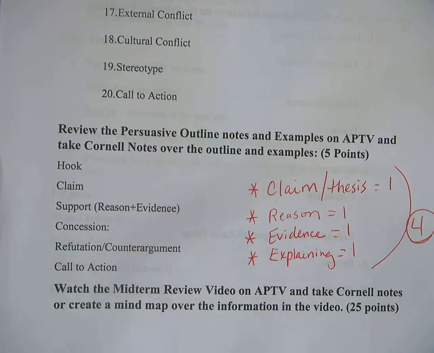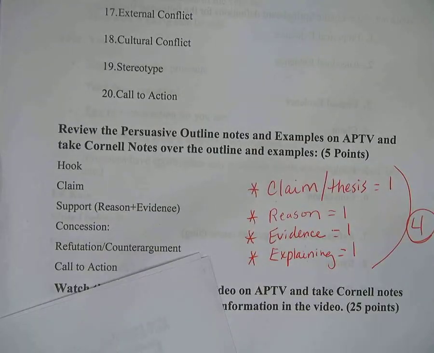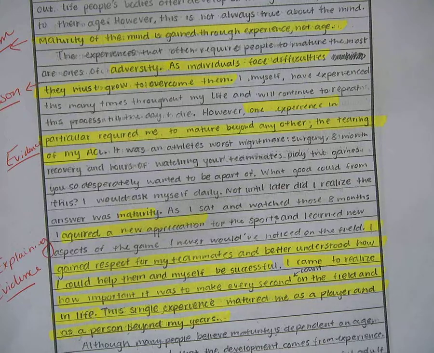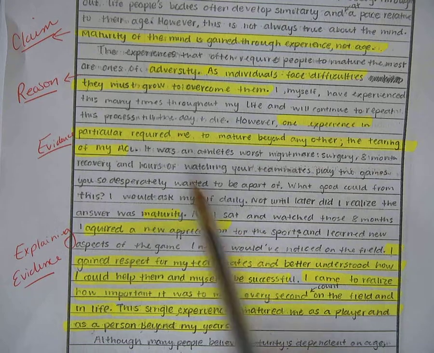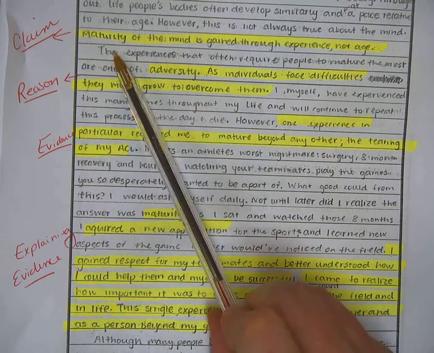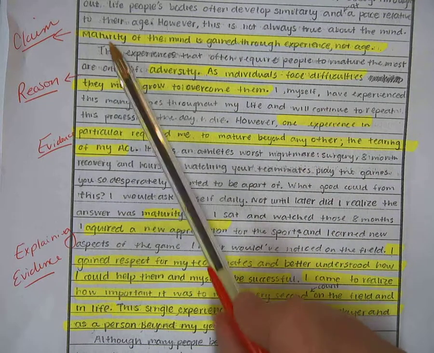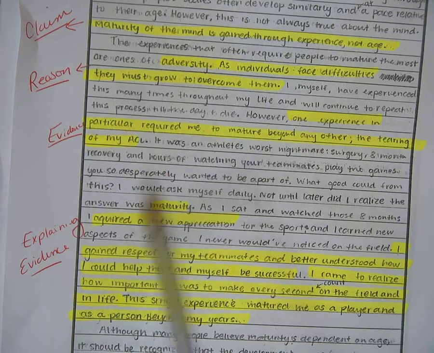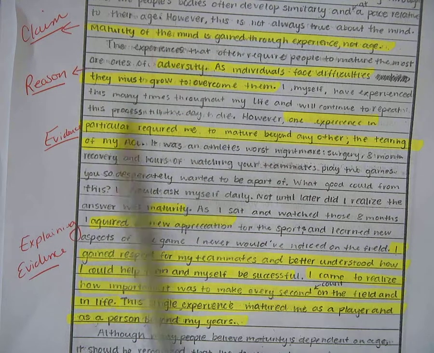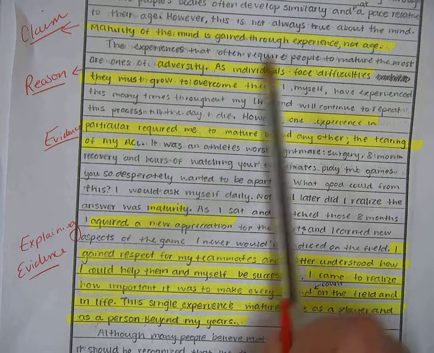Quickly, you can look at these released STAR essays that we went through in class, and we identified the parts of the essay to remember, okay, my claim goes in my intro. Maturity of the mind is gained through experience, not age. Okay, I'm using the language from the prompt in my claim so I know what that position is. My reason why, okay, is because we grow from difficult experiences.